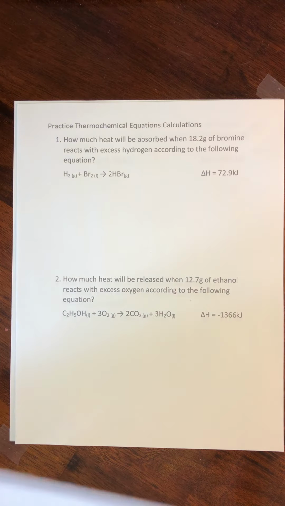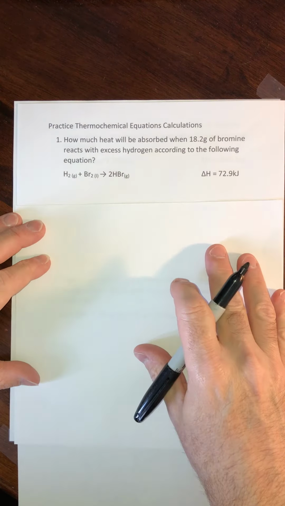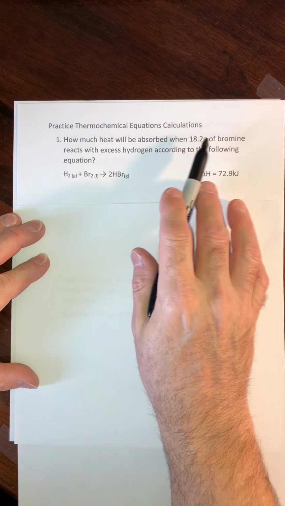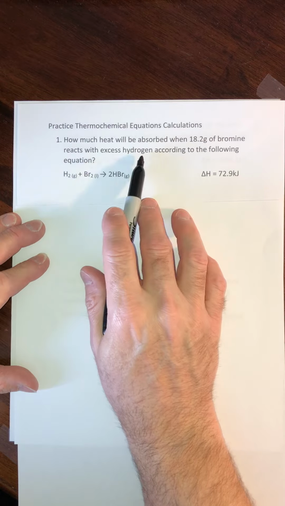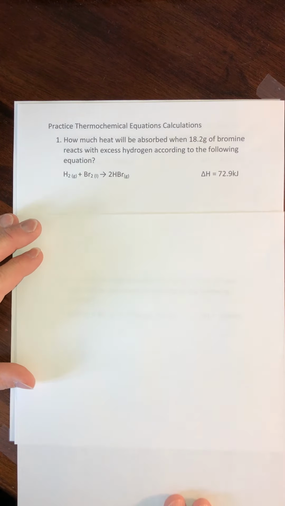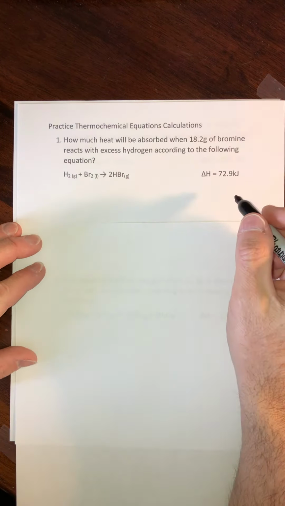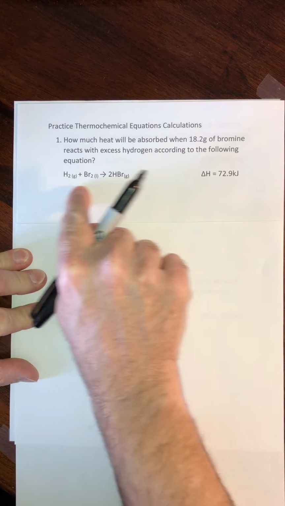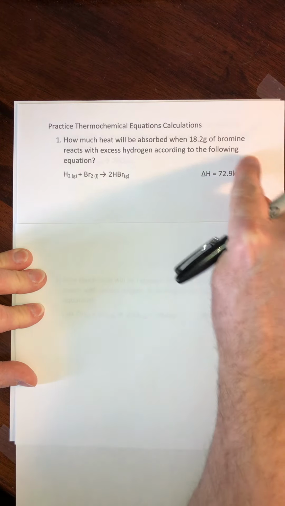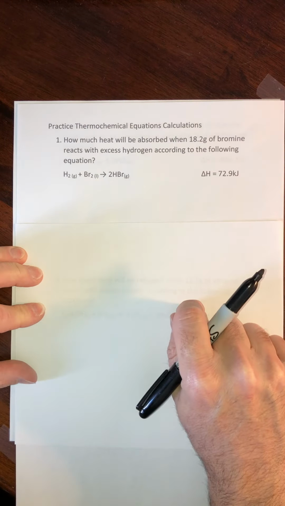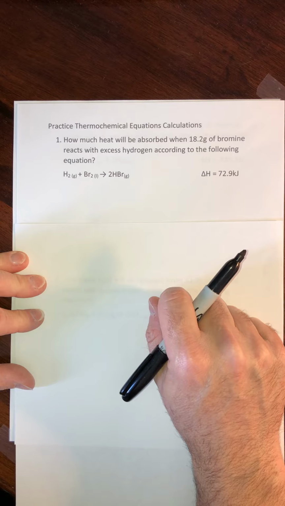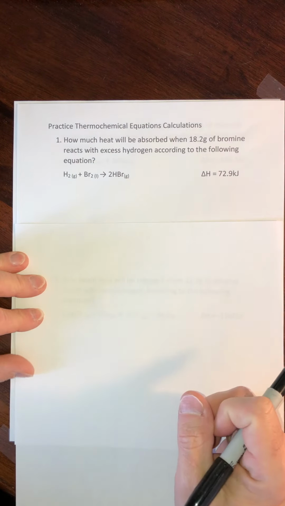Okay, let's cover up the second one. It says, how much heat will be absorbed when 18.2 grams of bromine reacts with excess hydrogen according to this equation? Now, this equation is technically a thermochemical equation. It's got the chemical equation and it's got the heat, or the thermo, that goes with it. Usually though, when we give these to you, we don't have the heat off to the side as enthalpy. Usually it's built straight into the equation.